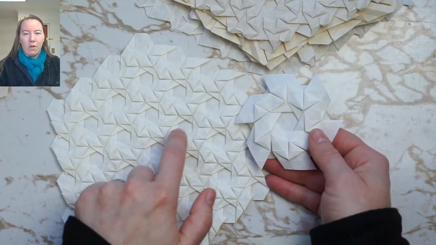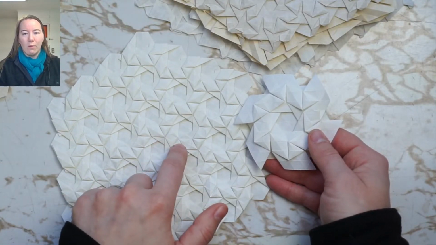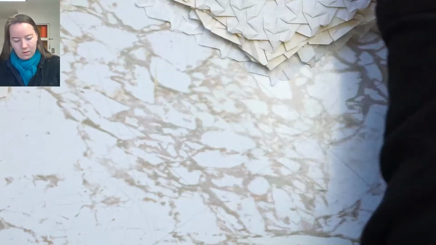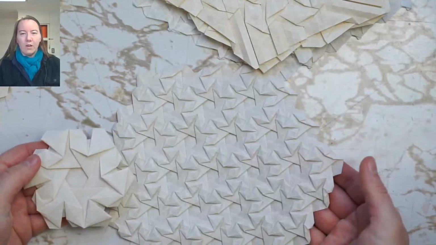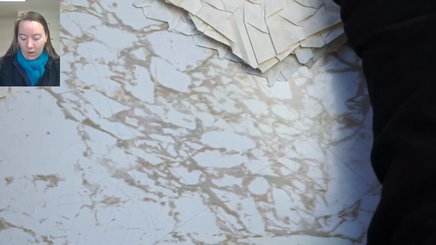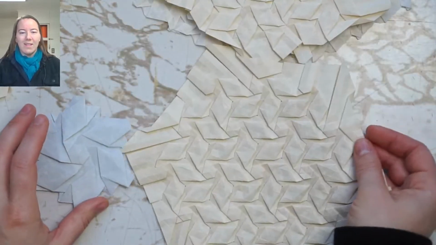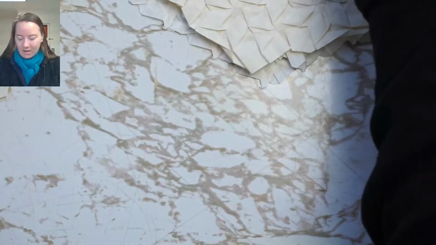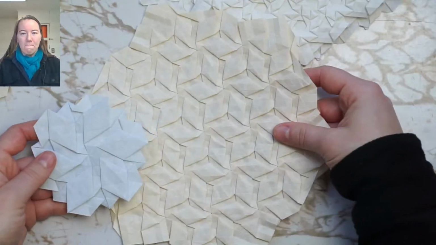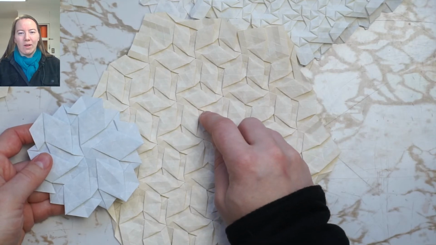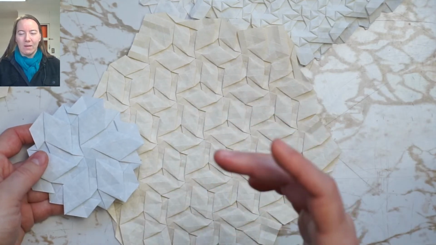So there's three groups around each triangle with this tessellation as well, with this one, and with this one. So always three around each triangle with the densest symmetry.